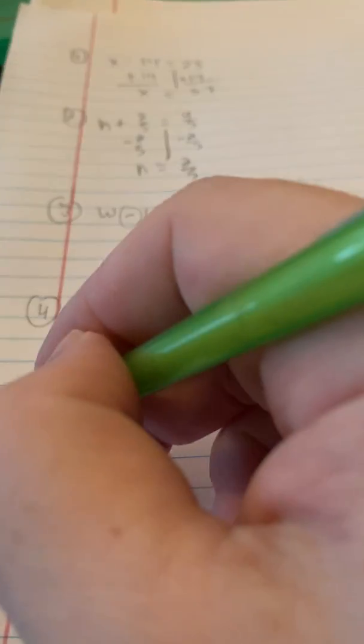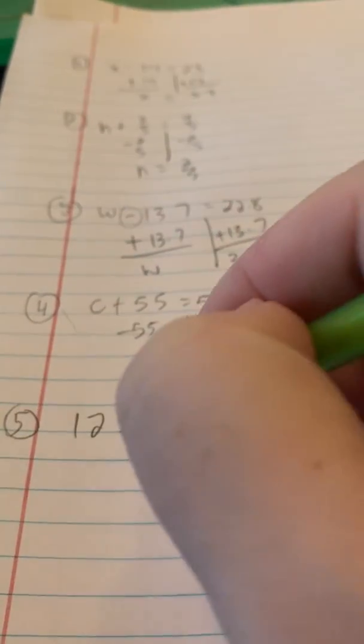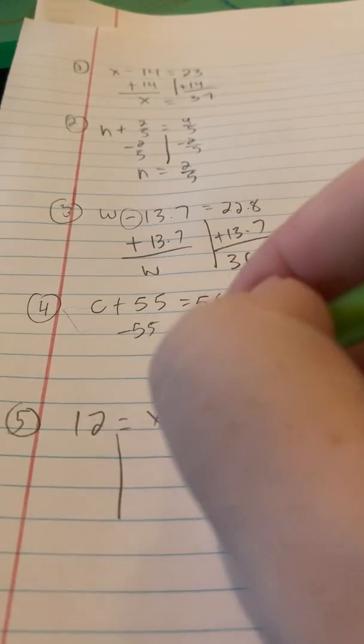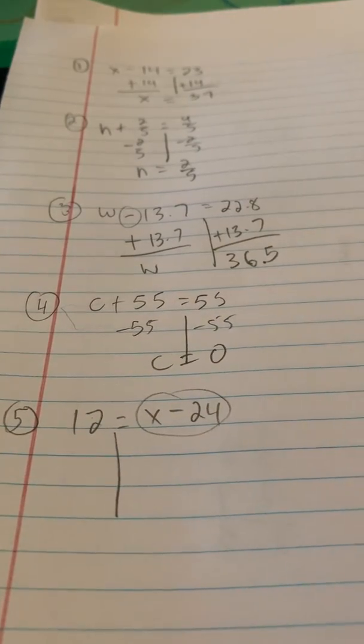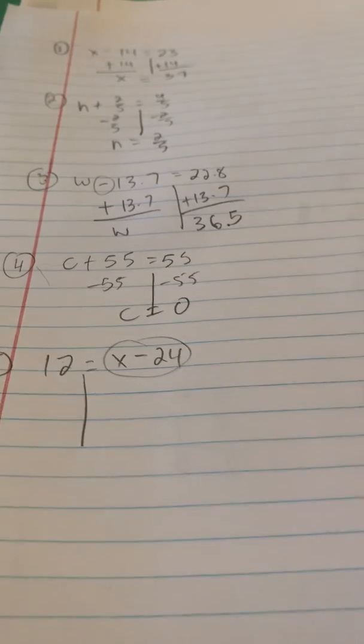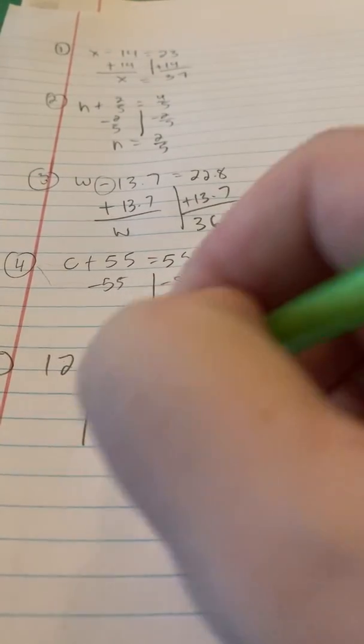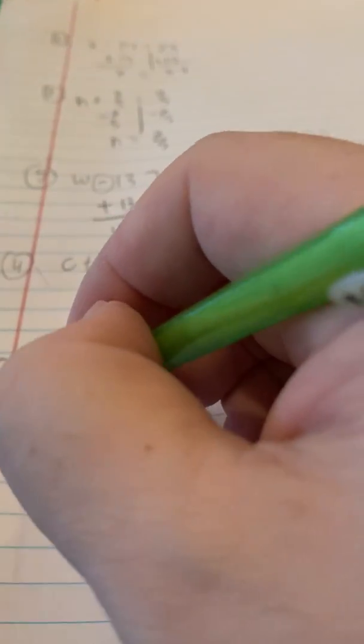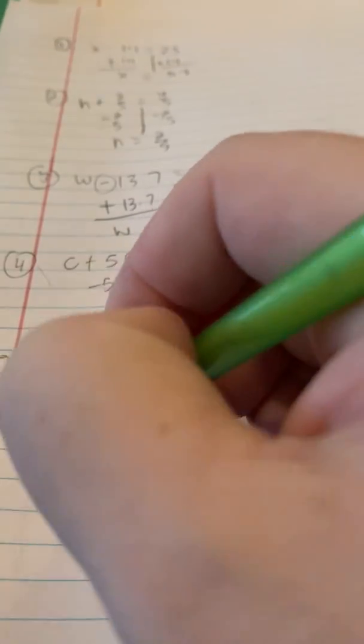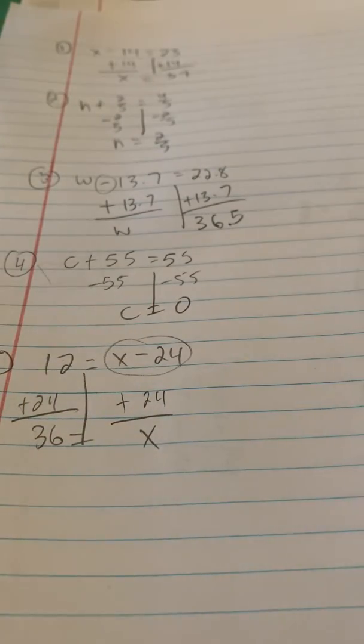Number 5. Question is 12 equals x minus 24. Draw your line. This time we start on the right because that's where the operation is. The inverse operation of subtraction is addition. I add 24 and I get x. I add 24 to the other side and I get 36. So my final answer is 36.